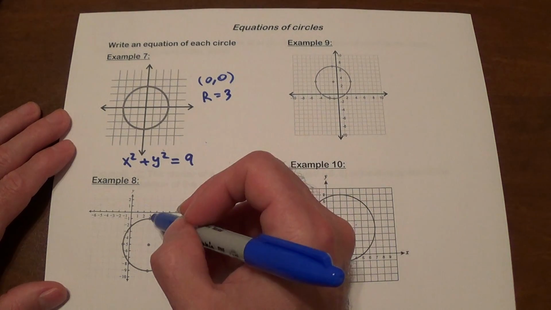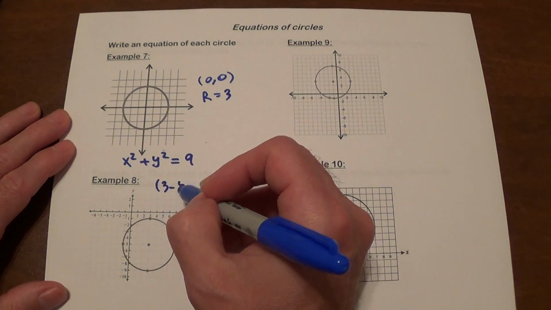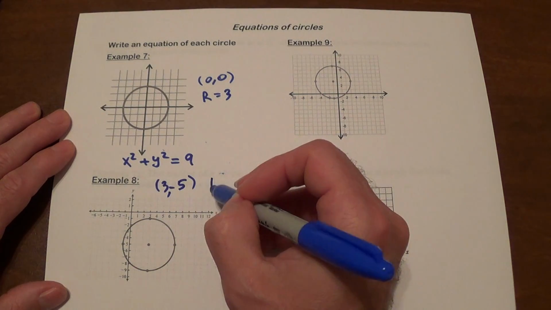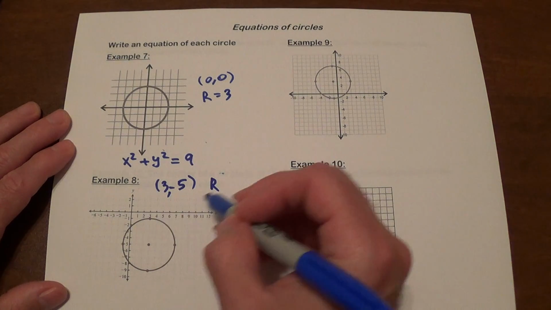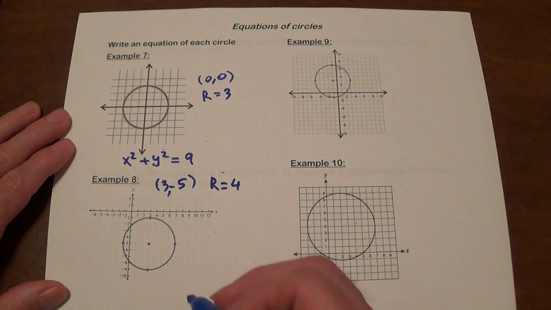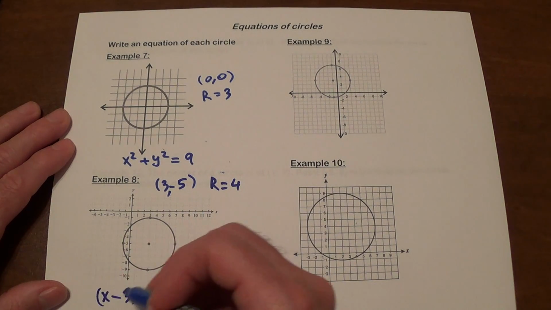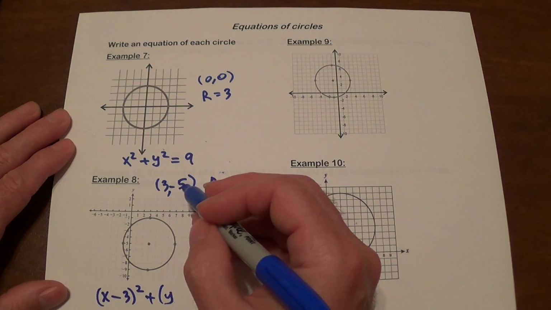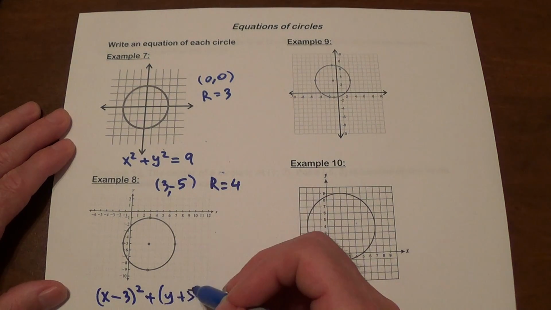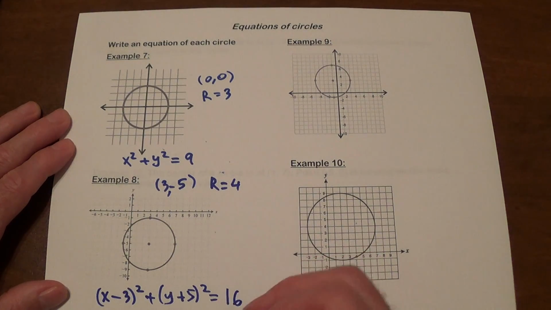Example 8. Let's see what we have here. The center here is at (3, negative 5). And what is the radius here? We're going to go from the center, 1, 2, 3, 4. The radius is 4. So our equation is going to be x minus 3 squared plus y minus negative 5, so plus 5, squared equals radius squared, that's 16.